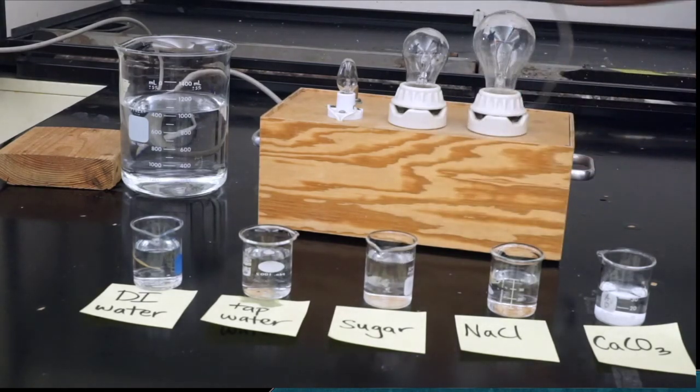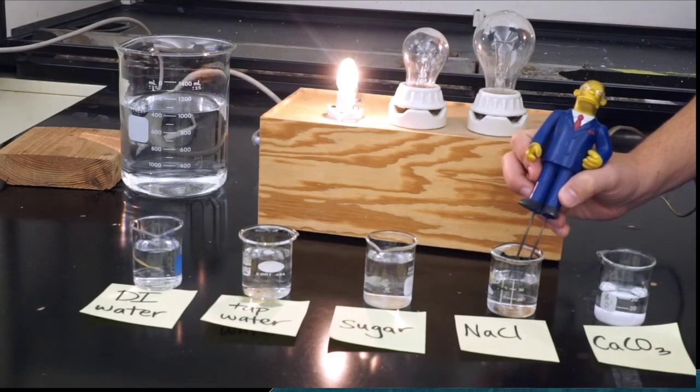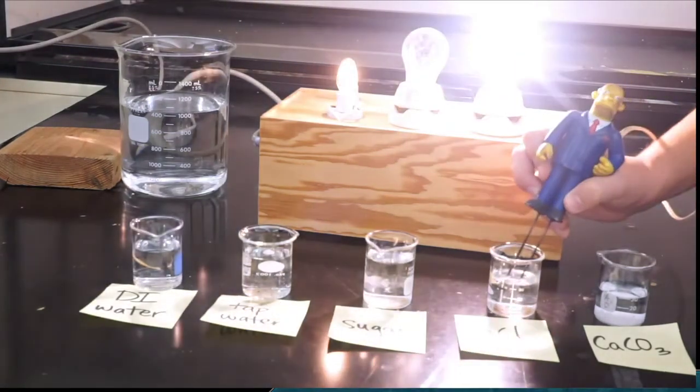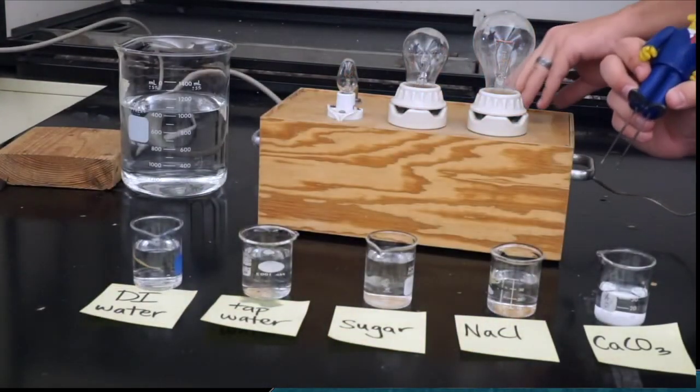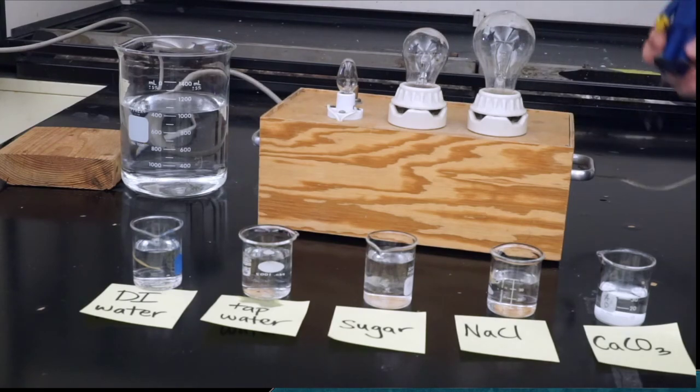If we go into sugar solution, no conductivity there, as we would expect, because sugar is a non-electrolyte. Put it in sodium chloride, we get pretty strong conductivity, right? Look at how bright that light is. And so that's indicative of the presence of ions there.